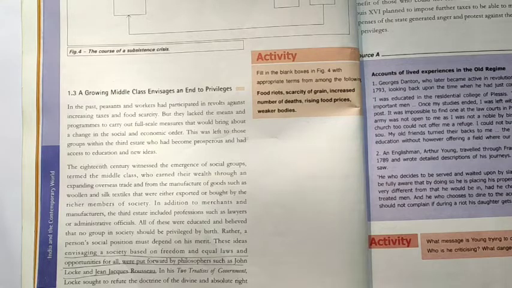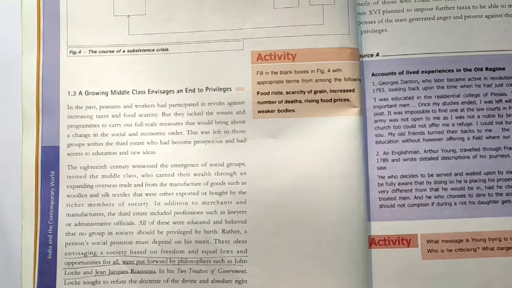They earned wealth through trading overseas and from the manufacturing of goods such as woolen and silk textiles. These items were bought by the richer members of society. Also, they exported the items. Along with merchants and manufacturers, there were also professionals such as lawyers and other administrative officials. As they were exposed to the world and had an idea of the outside world, they opposed privileges by birth. They believed a person's social position must depend on his merit.